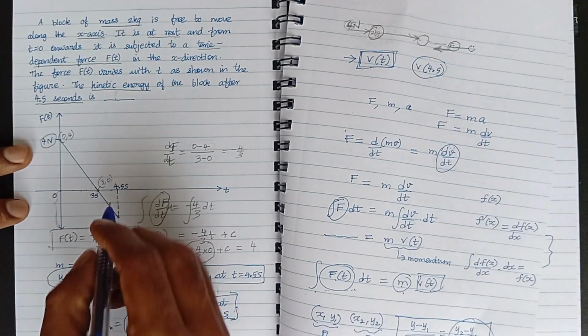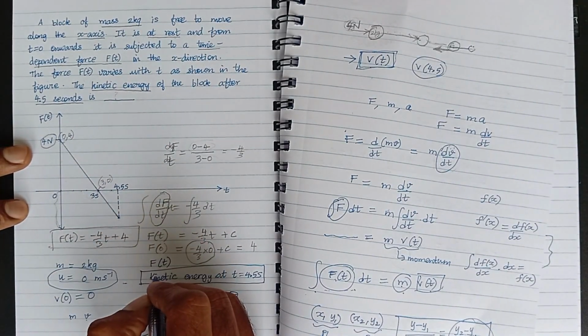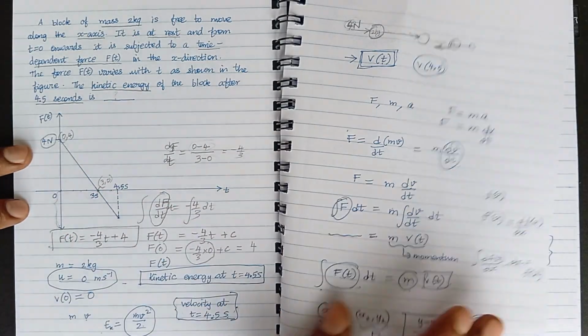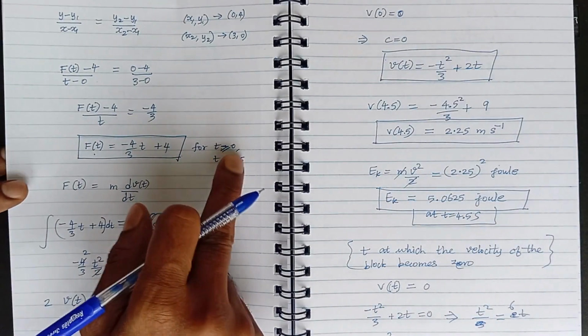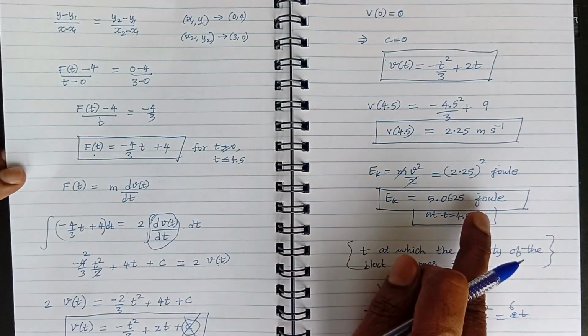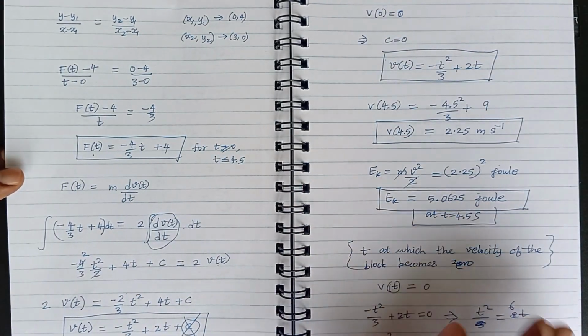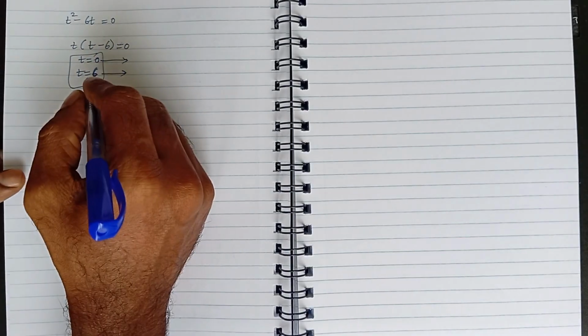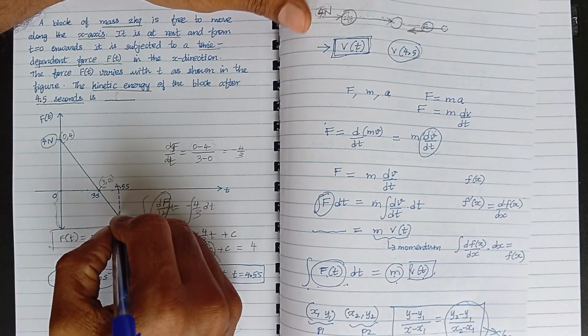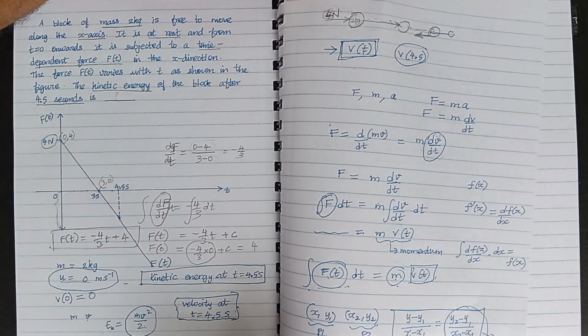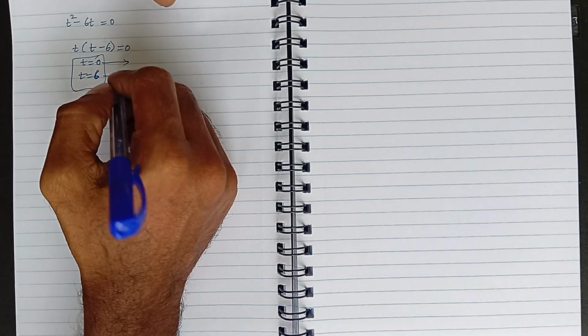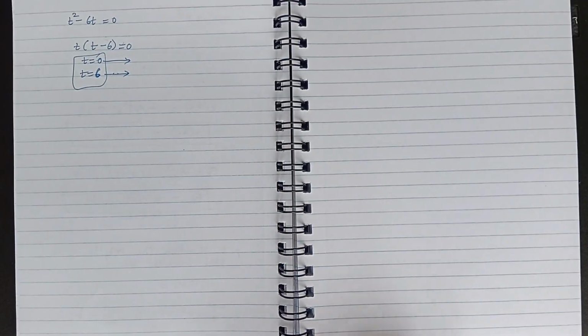We are not assuming that this line is proceeding further. Without that assumption we got this function, and this function is good enough to solve the problem and get the kinetic energy. But in this scenario for t equal to 6, we have to assume the straight line proceeds further. Only then this answer will be valid. That's something we need to keep in mind.